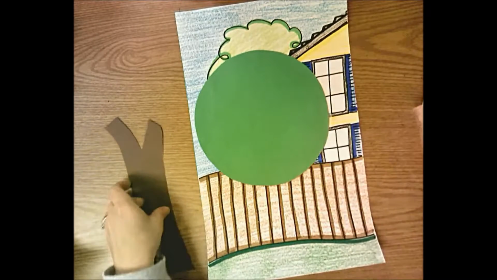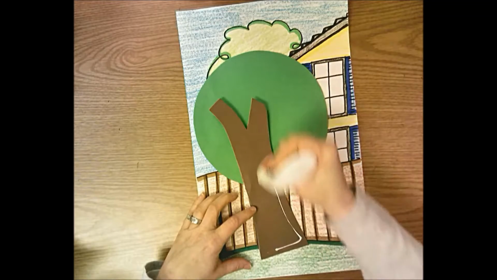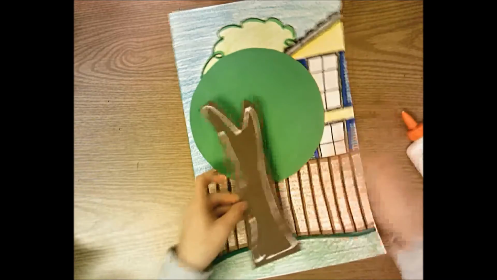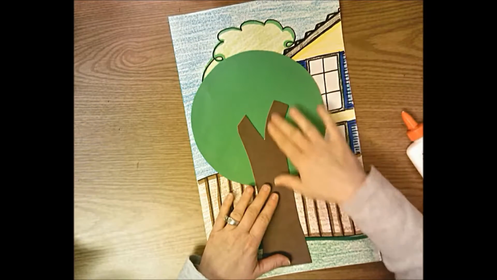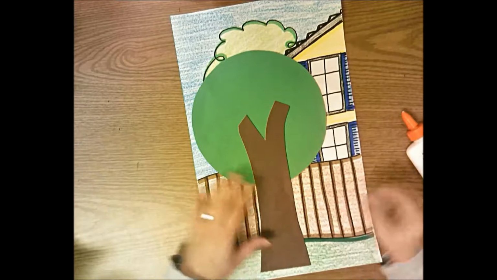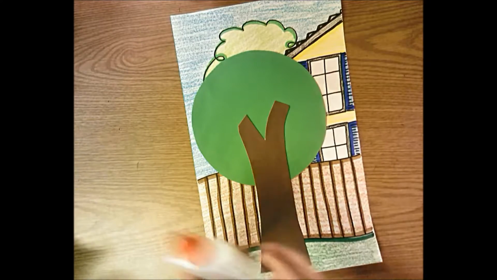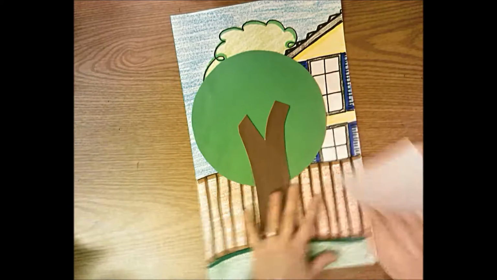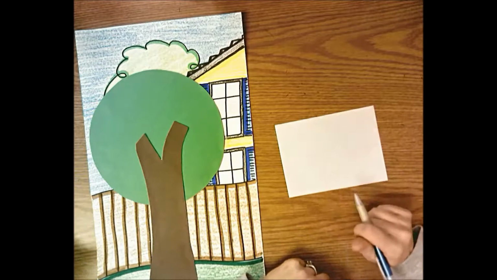And then your tree trunk, you need to do a frame of glue as well. That way this tree isn't flapping around on your paper. If you don't do a frame of glue, then the tree will just be flapping, and we want it to be nice and flat on your paper. So here's my tree trunk and my tree. Now I'm ready to do my tree house. So this is where you get to be creative. You get to decide what shape tree house you want to draw.